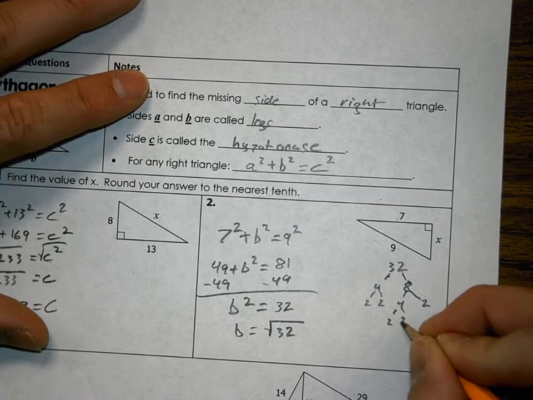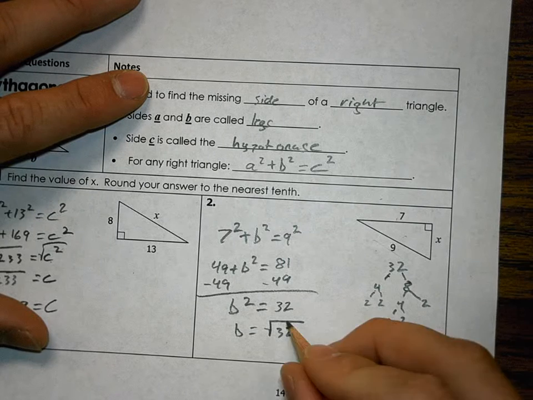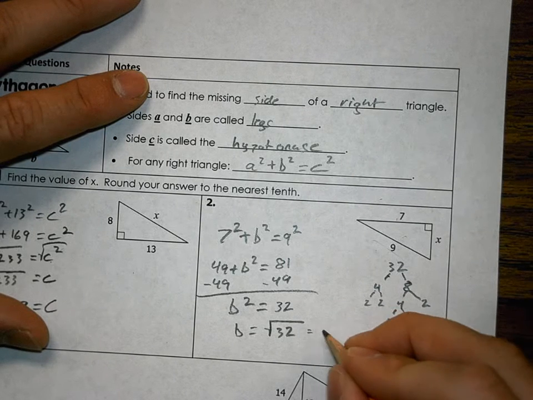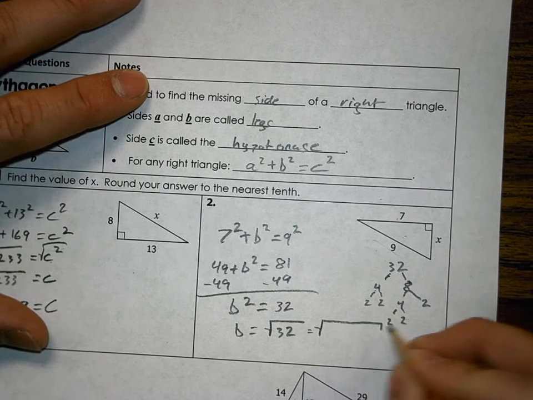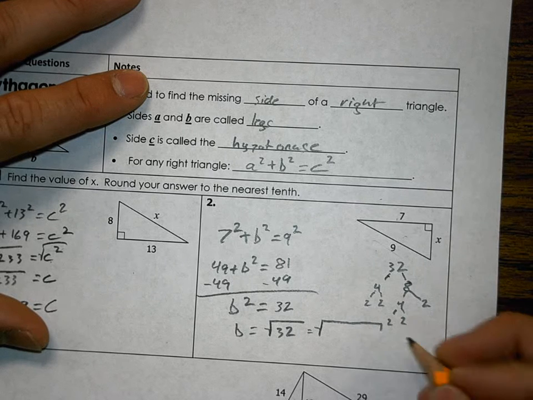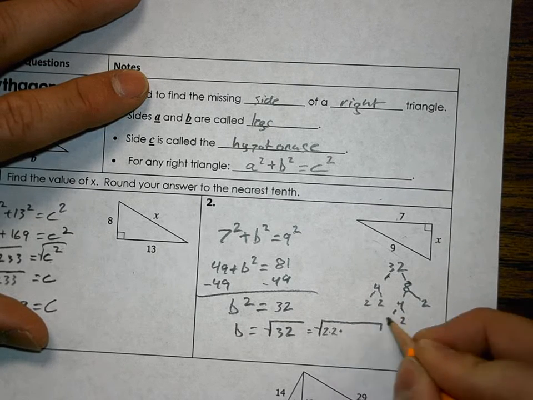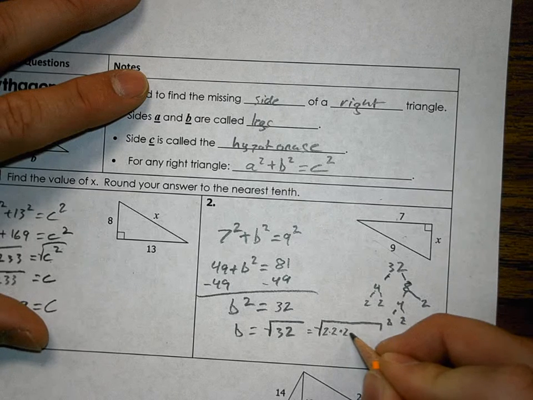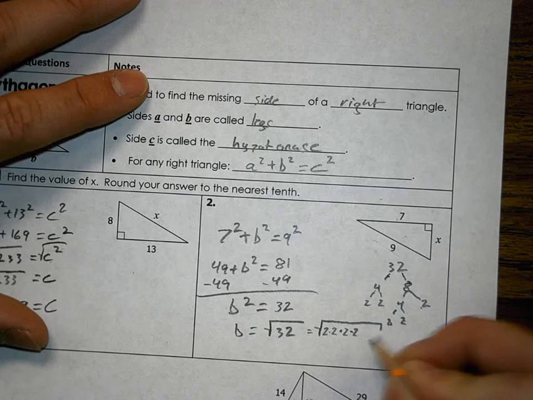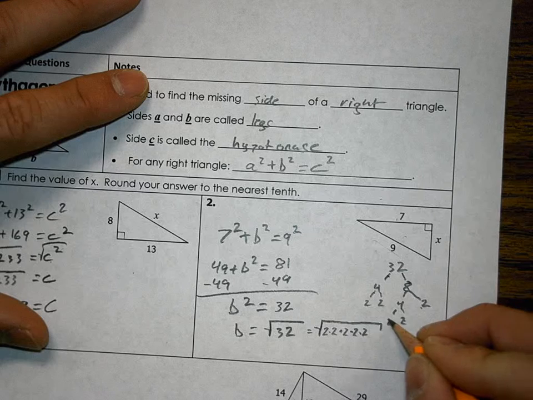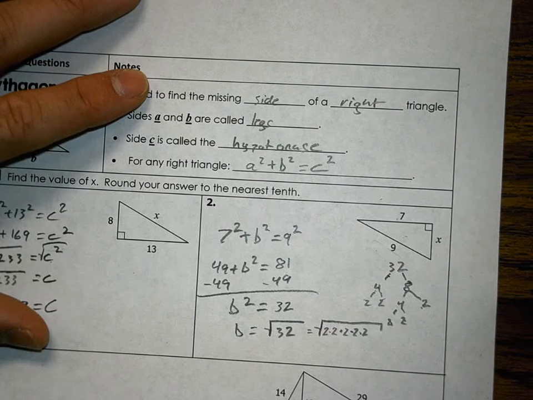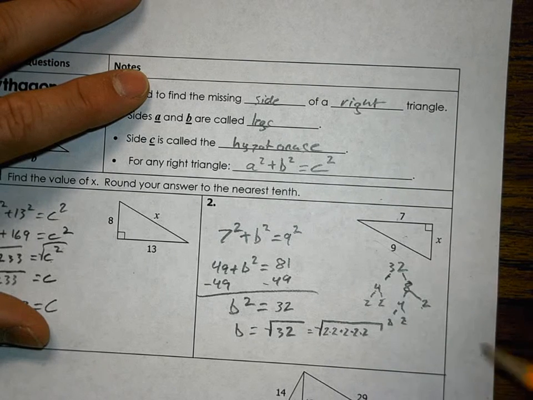This can be broken down again. So what I have is 2 times 2 times 2 times 2 and times 2 again. So I have 5 2's being multiplied together. That would get you 32.